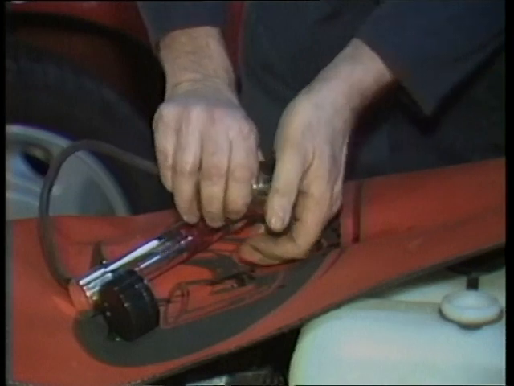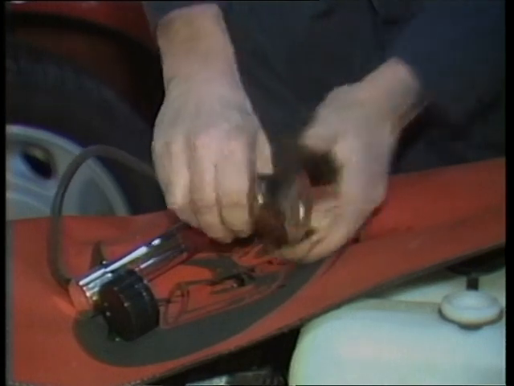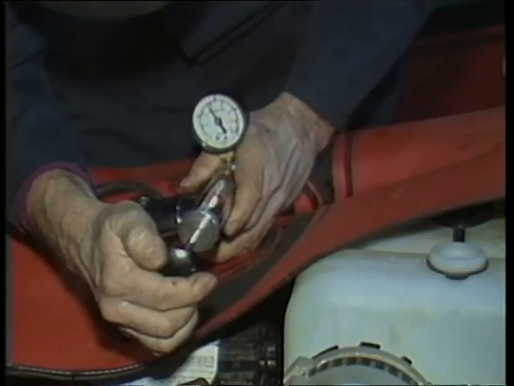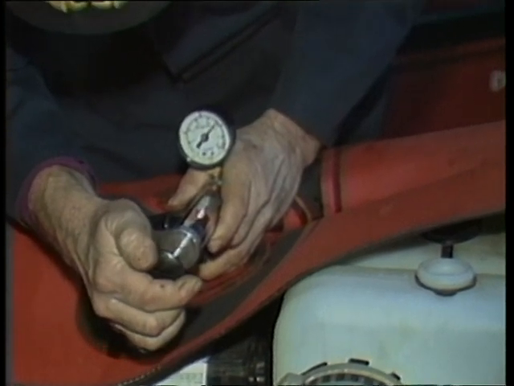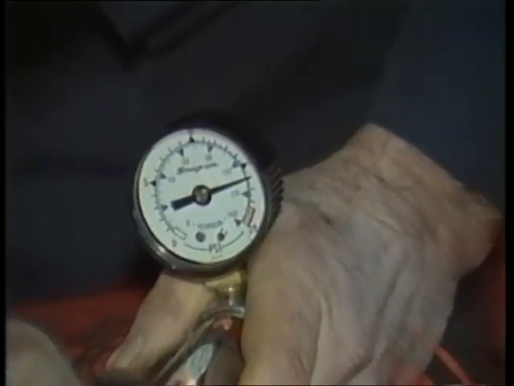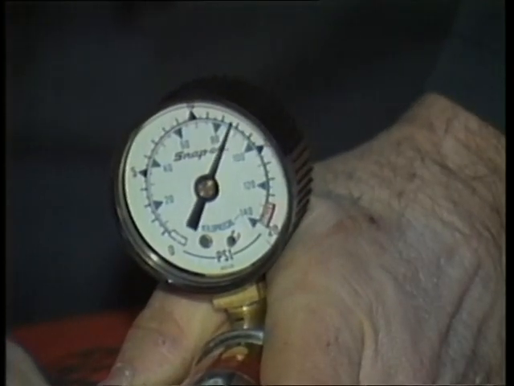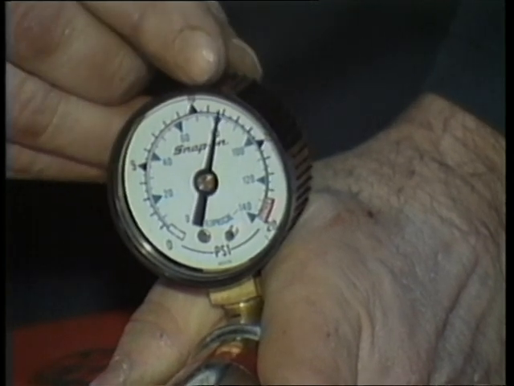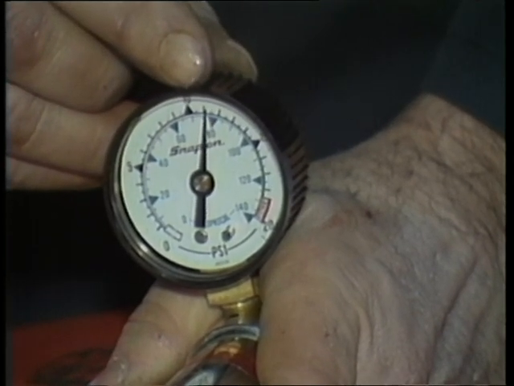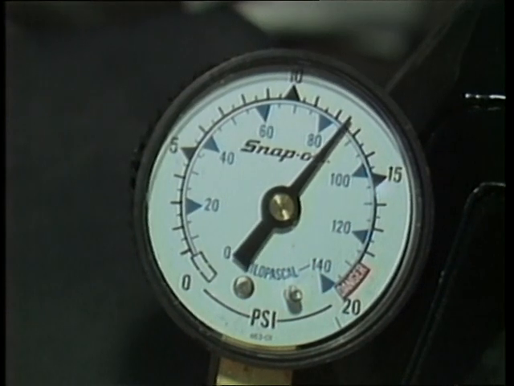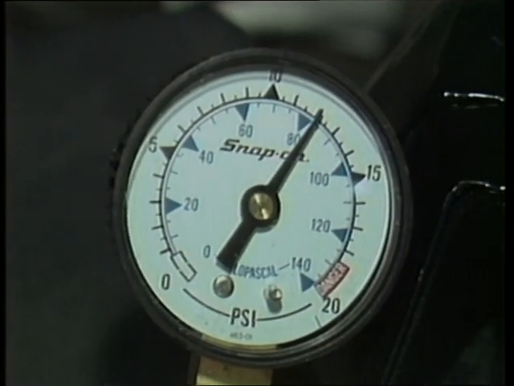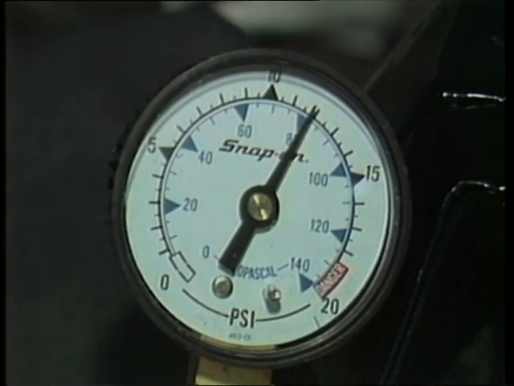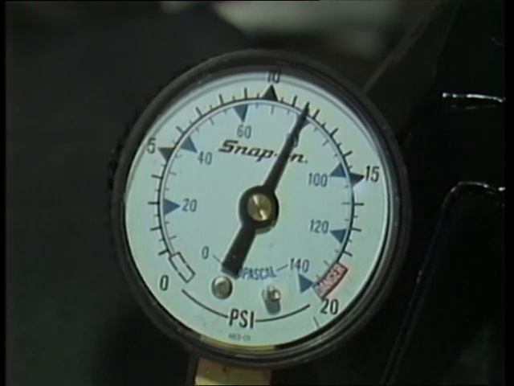Pump the tester handle while watching the pressure gauge. The pressure should steadily increase until the cap spec pressure is reached. Then the cap should release pressure above its spec. The radiator cap should also be able to hold this pressure without leaking. Replace the cap if it fails these tests. This cap is leaking and must be replaced.